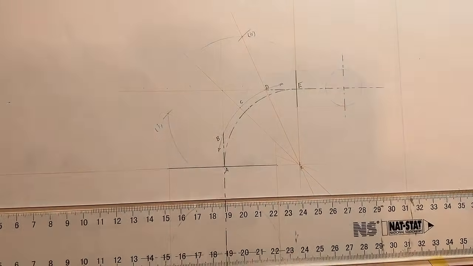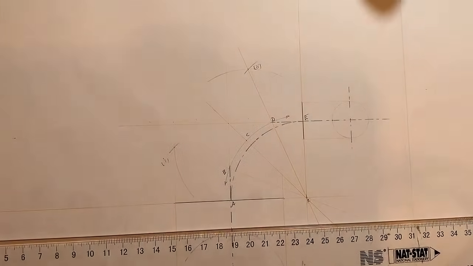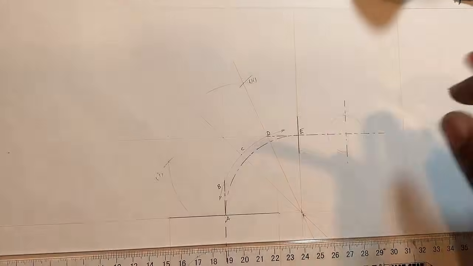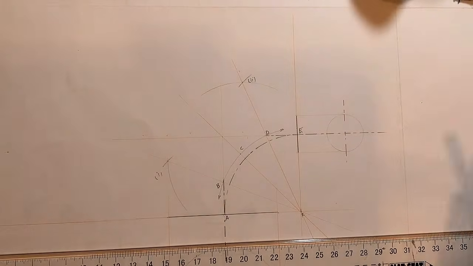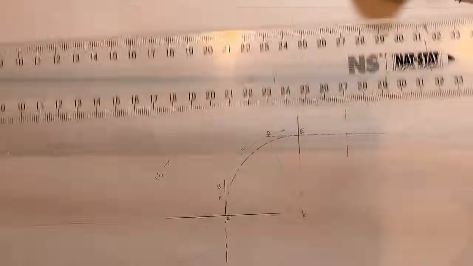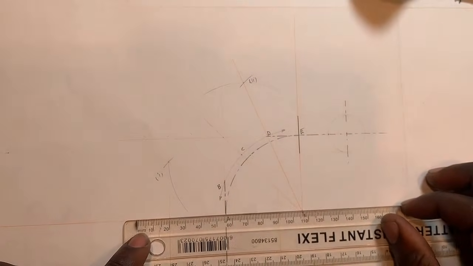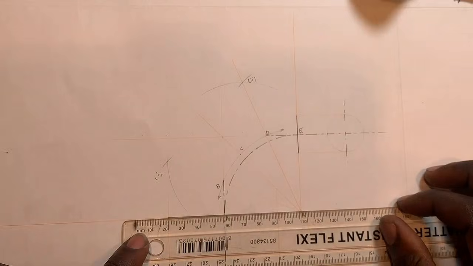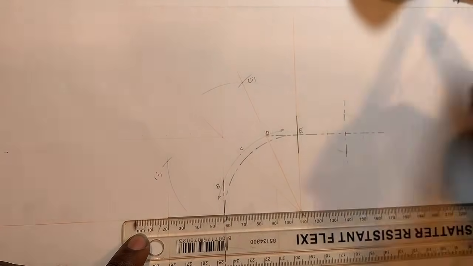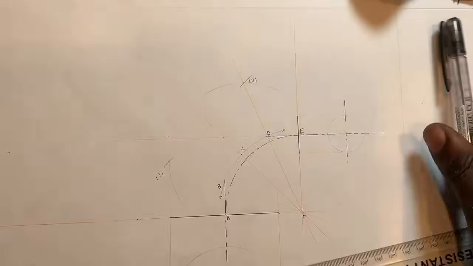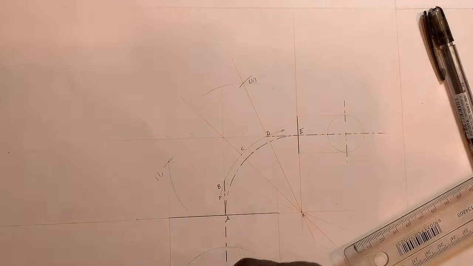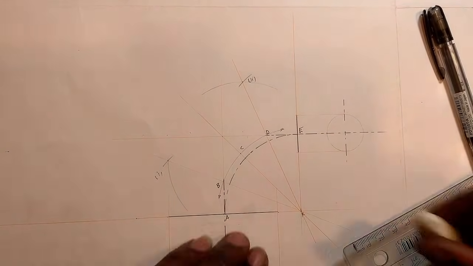Now we are looking for the true length of these segments. So I'm going to record 20 millimeter away from my front view. There is my 20 millimeter. This one I can erase a little bit because it's a constructional line.